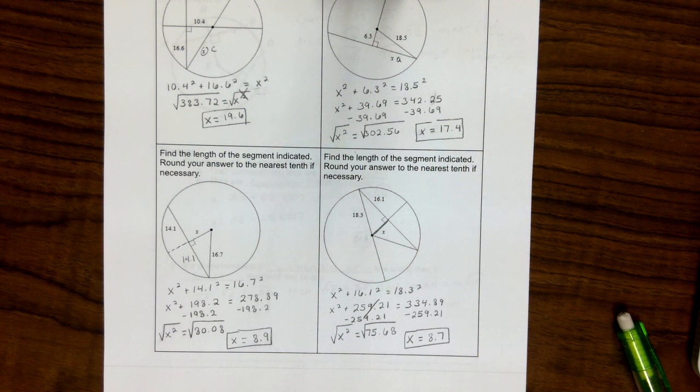So there you have it. That's chords and arcs. Super simple. Your homework assignment will be posted with this. It's very short. It's only 12 problems. 4 of each kind. No work, 1 step, and the Pythagorean theorem.